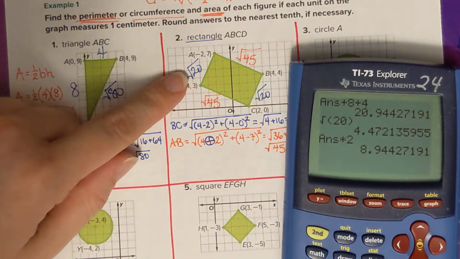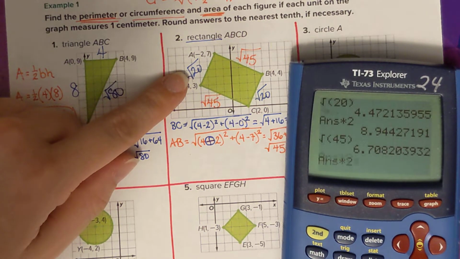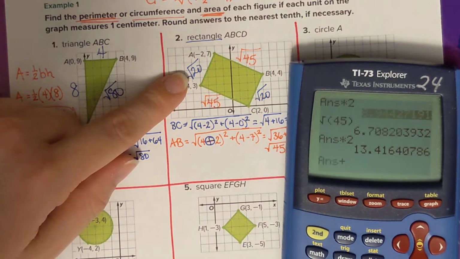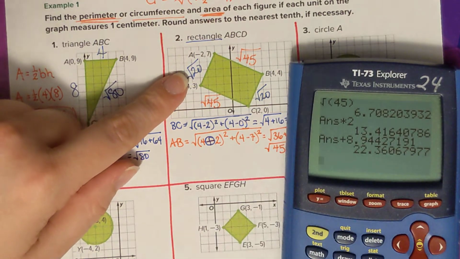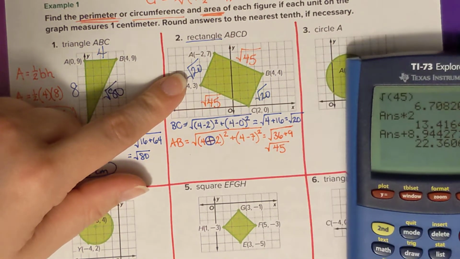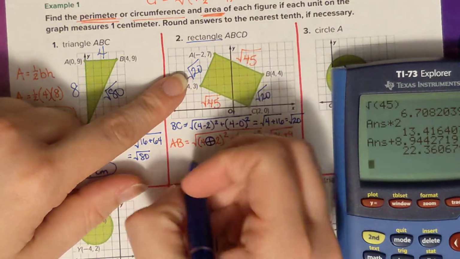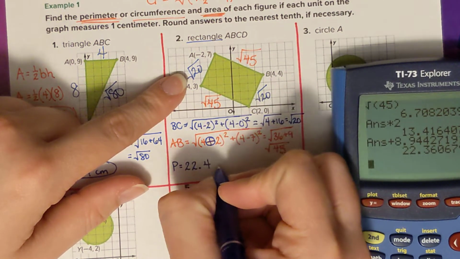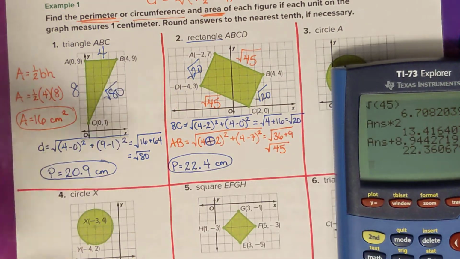Now I'm going to do the square root of 45 again twice. I'm going to add that with that guy. So all together for your perimeter, you should get that. No matter how you put that into a calculator, that's what you should get. And again, we're rounding to the 10th, so it should be 22.4. Again, it's centimeters. There's your perimeter.